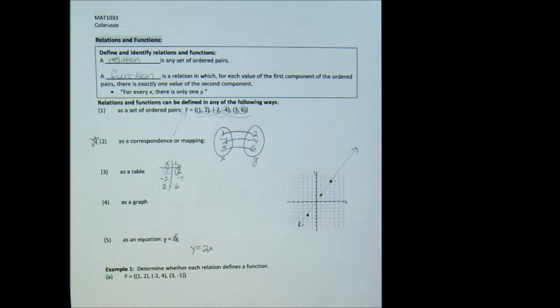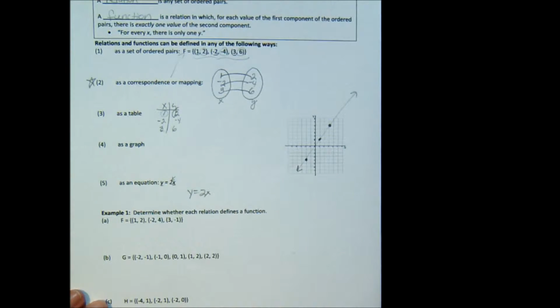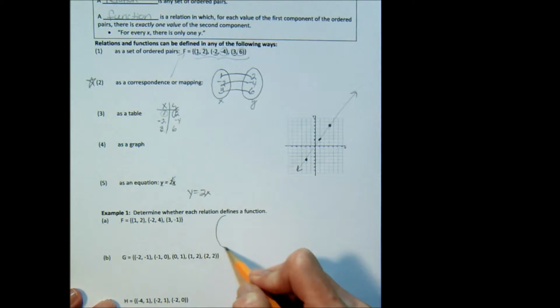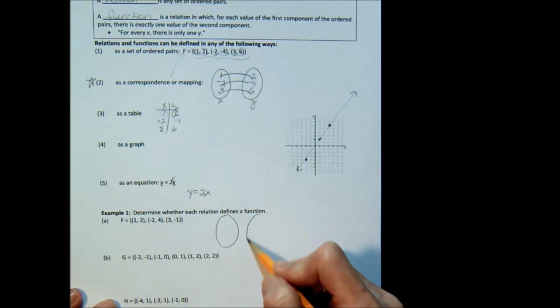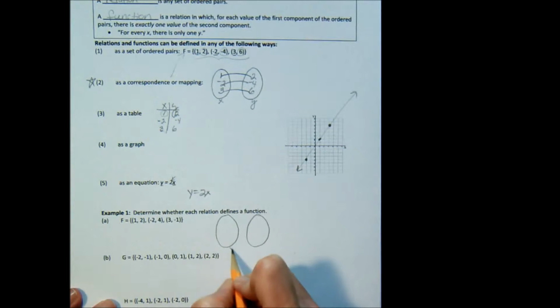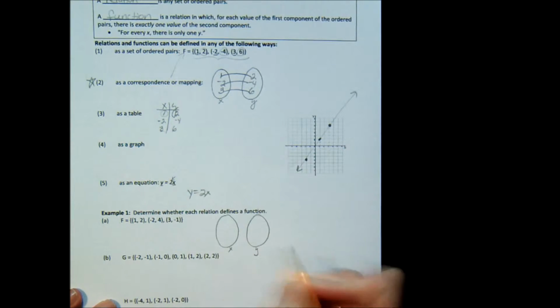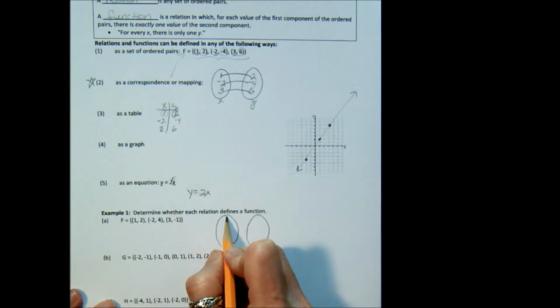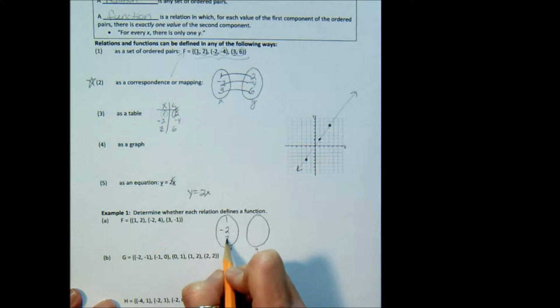Now let's look at how you determine whether a relation is a function, because not every relation is a function. So let's start with 1a. I have the set F defined by that list of ordered pairs, and the best way to see if this relation is also a function is to map it. So I'm going to put my x's here, 1, -2, and 3.